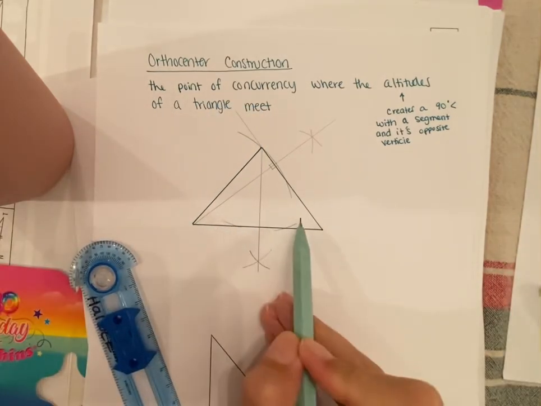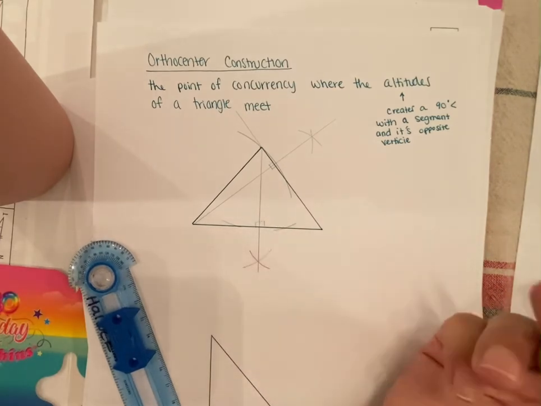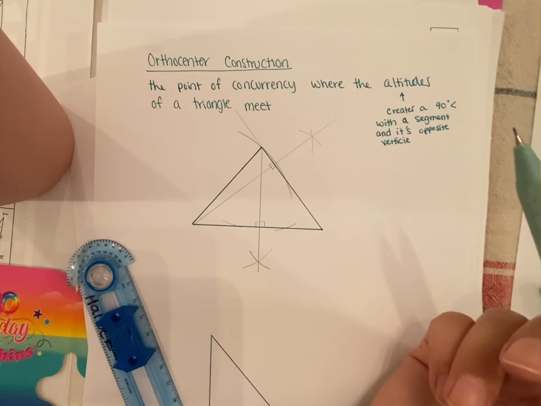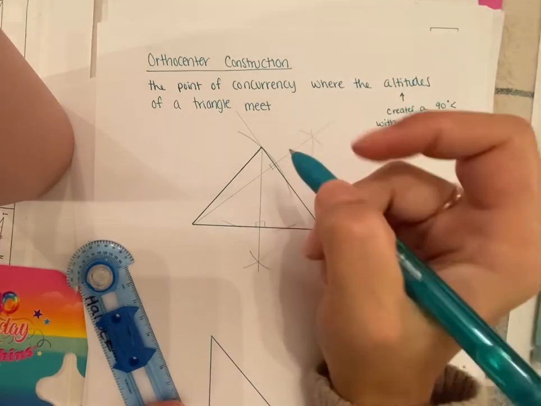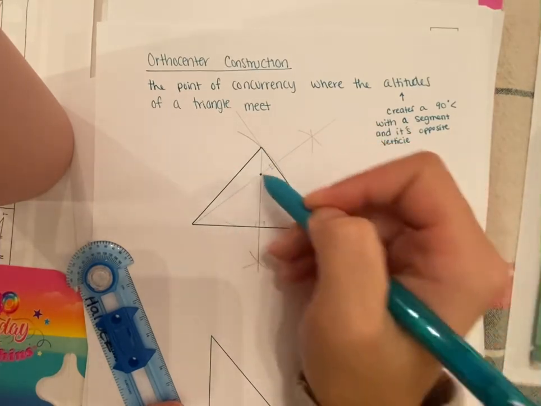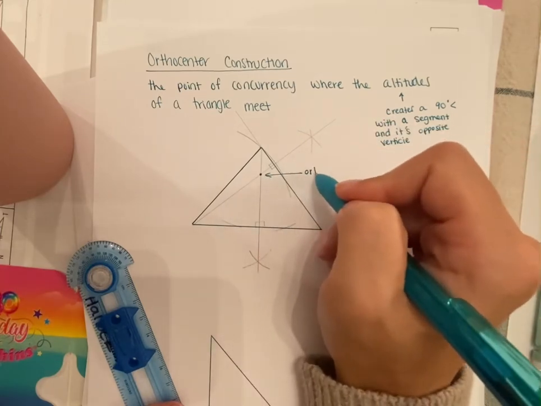See, in this case, it looks like a perpendicular bisector, but in the other case, it didn't. Orthocenters, technically, if it's perfectly equilateral, the circumcenter and the orthocenter would fall on the same exact point. So this right here, and if you did the third side, they would also pass right there, is called the orthocenter.